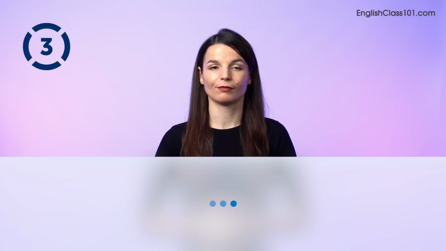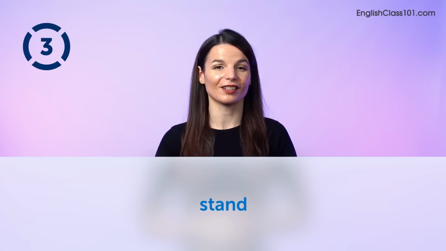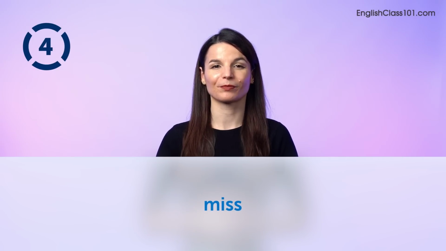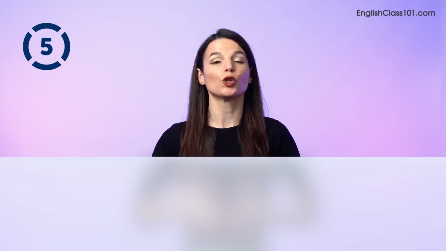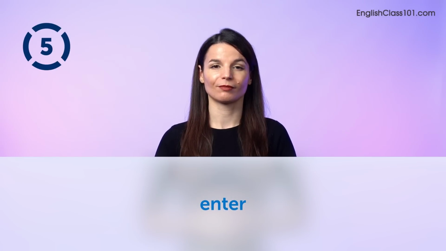What about the verb that means to move from a sitting position to a position on your two feet? Stand. Do you remember how to say the verb that can mean to wish someone were there that you could meet and to not hit something? Miss. Let's try the verb that means to go inside something or to join an organization. Enter.